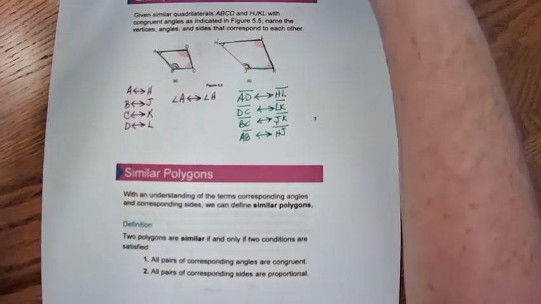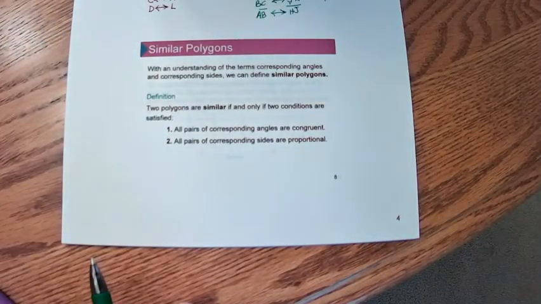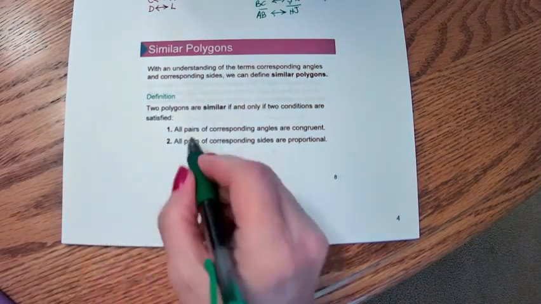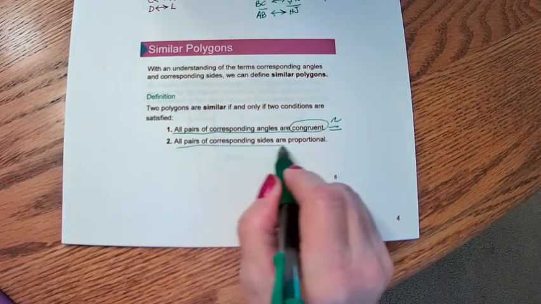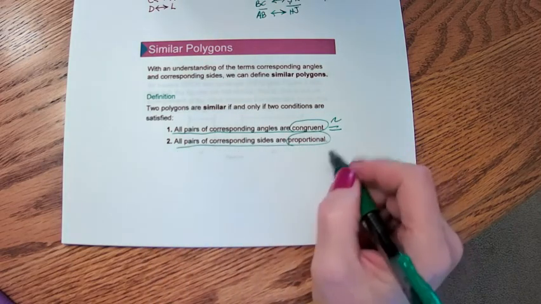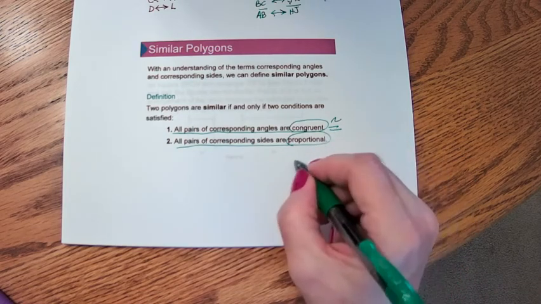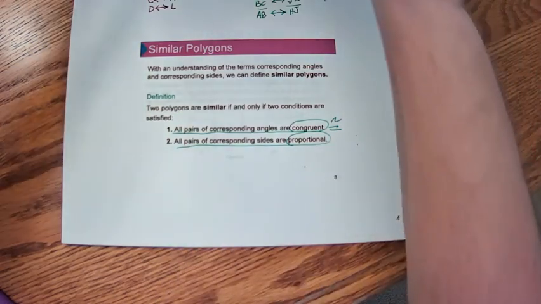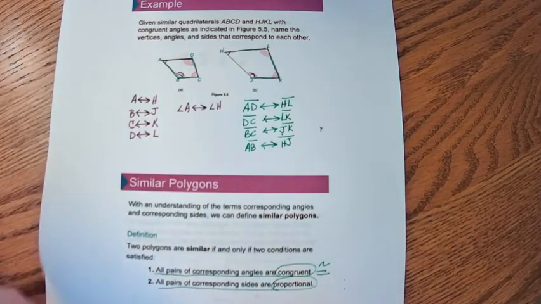So here are the 2 conditions for 2 objects to be considered similar. 2 polygons are similar if and only if all pairs of corresponding angles are congruent, and all pairs of corresponding sides are proportional. Proportional. So we're going to have to prove that the proportion from one side to another is consistent across both shapes.